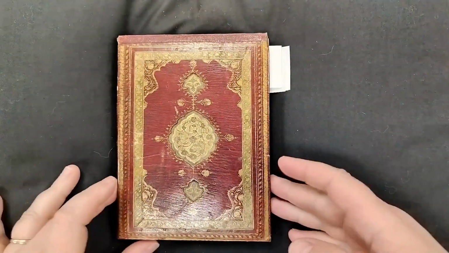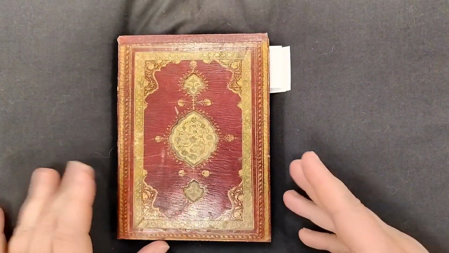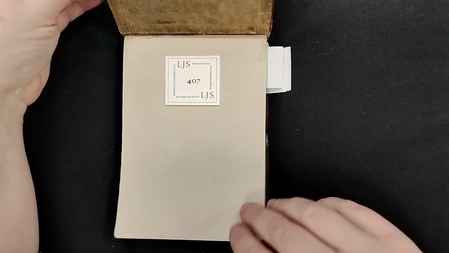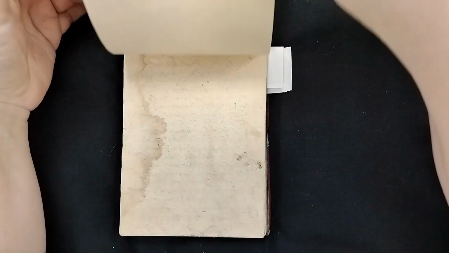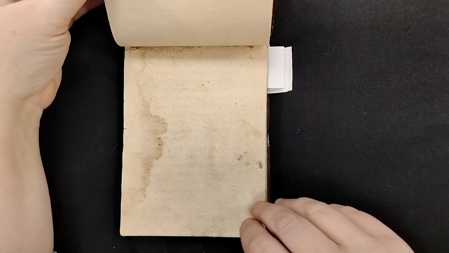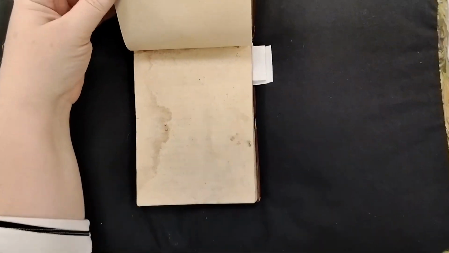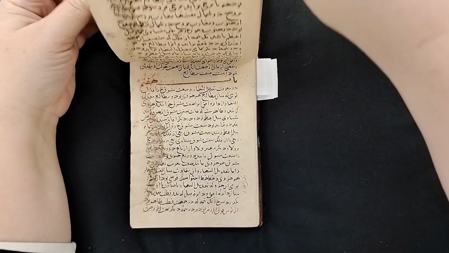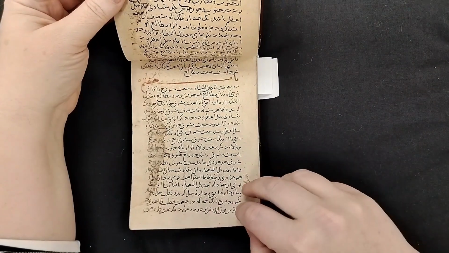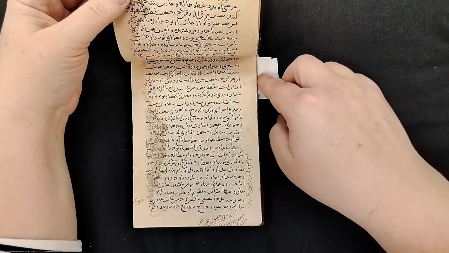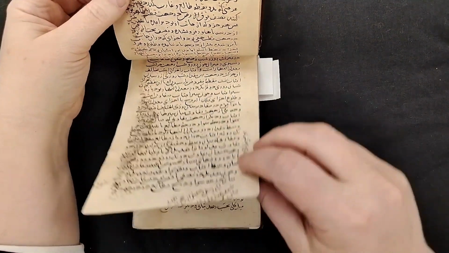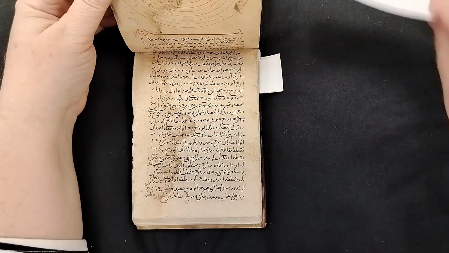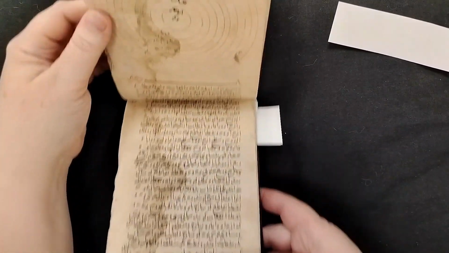So let's see. One of the things that I think is really fun about this one is that it opens like a notebook. I think of journalists in the 50s carrying little books like this, but it's kind of fun that this came up here. And so here we go.